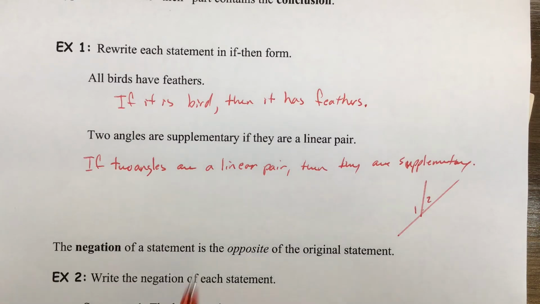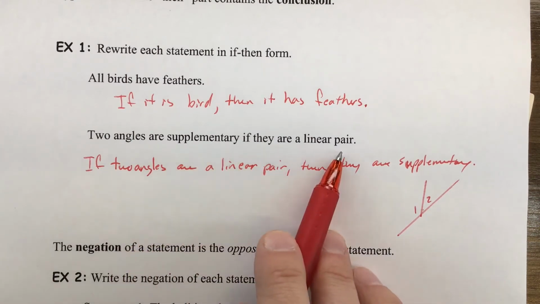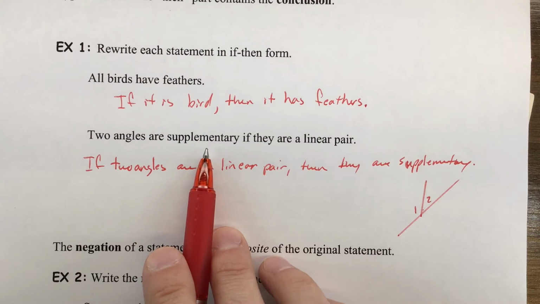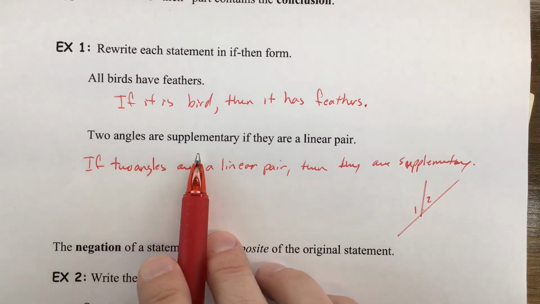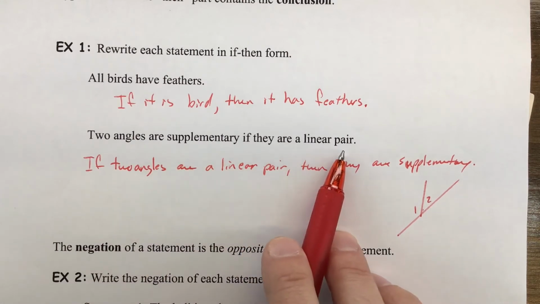That is a false statement. Not all supplementary angles are linear pairs. We had talked about that previously, that to be supplementary just means that they have to add up to 180. So under these circumstances, two angles are supplementary, you can have two angles that are not adjacent to each other, which means that they are not a linear pair.